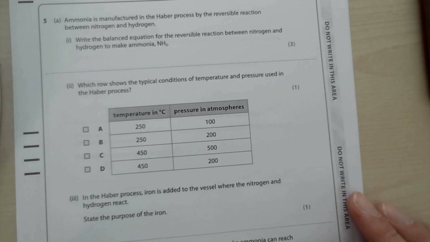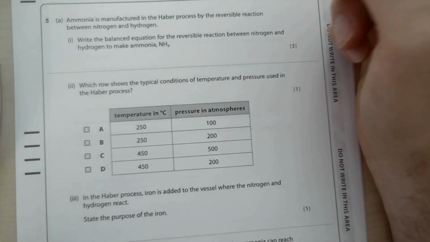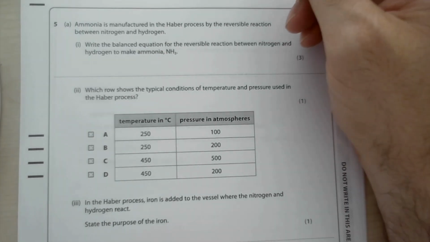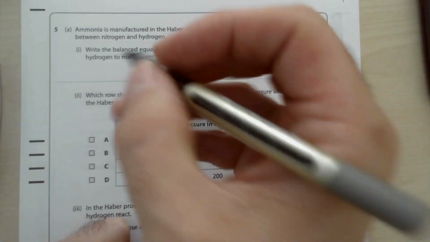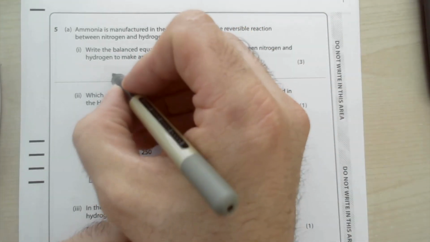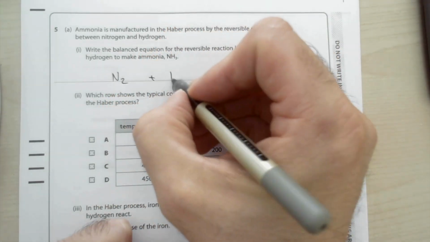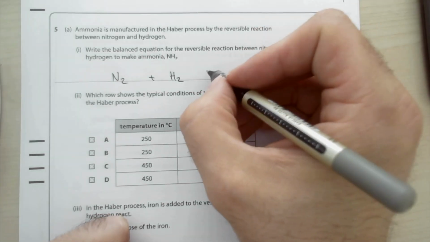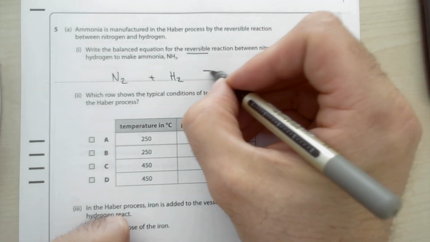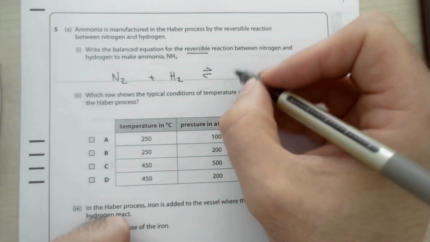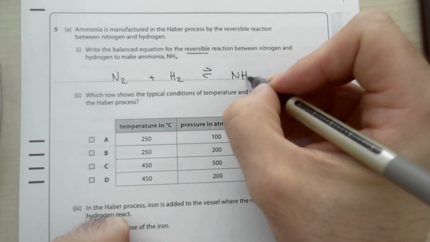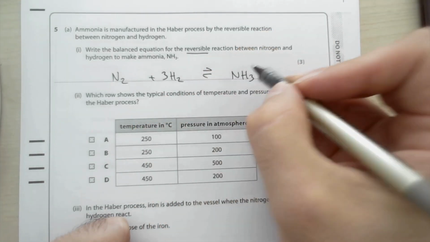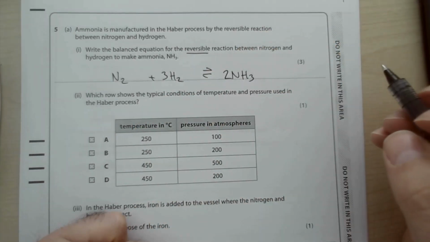Question 5. Right, the balanced equation for the reversible reaction between nitrogen and hydrogen to make ammonia. We have done this so many times. We know it's going to come up in every single exam. So we know we have got nitrogen plus hydrogen. Remember, they are both diatomic. It's a reversible reaction, so it needs to have the reversible reaction arrow. And then the formula for ammonia is given to us in the question. And then when you balance it out, you get 3 of those and 2 of those.